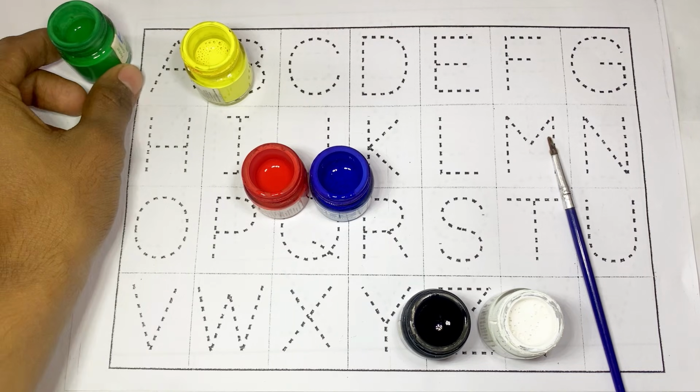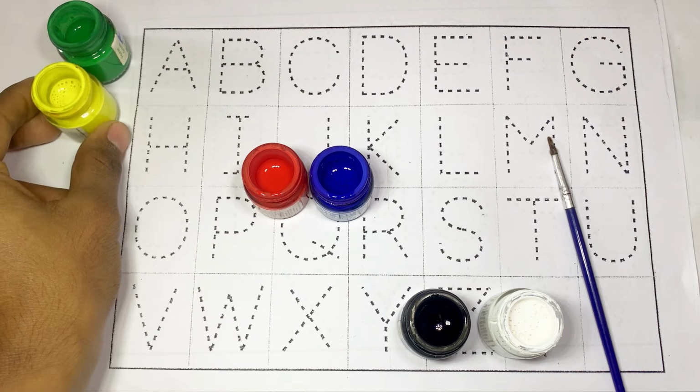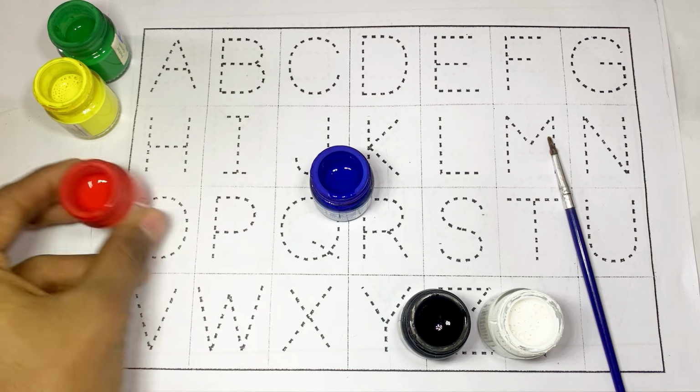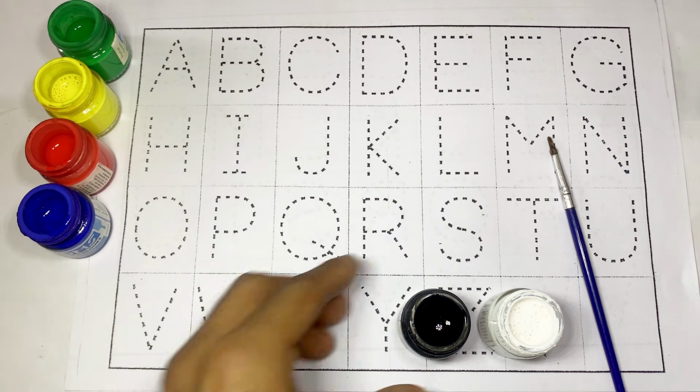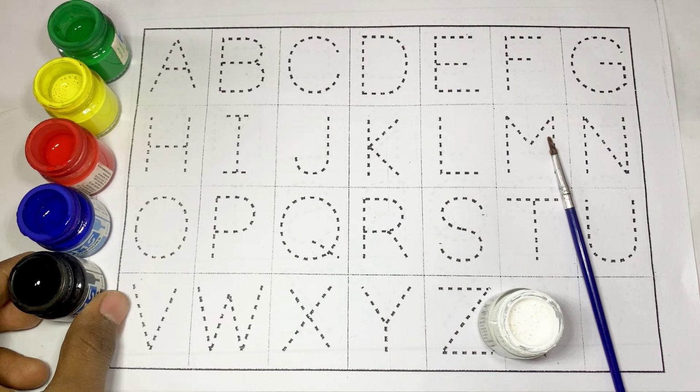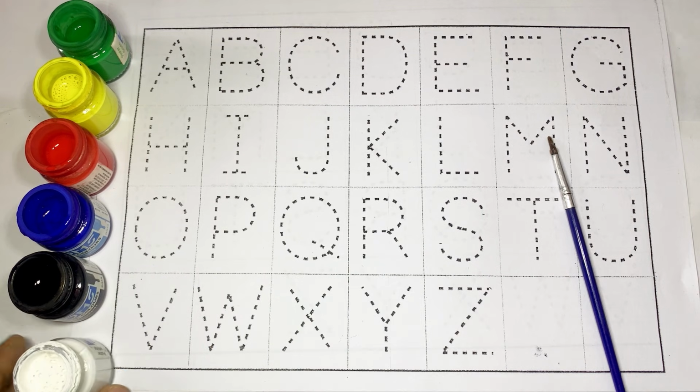Green color, yellow color, red color, blue color, black color, and white color.